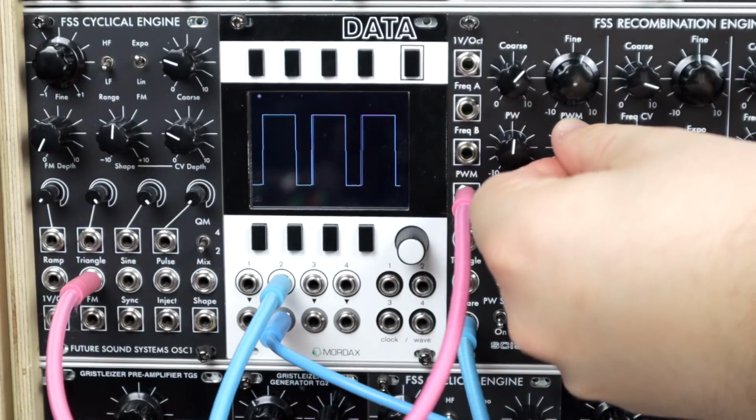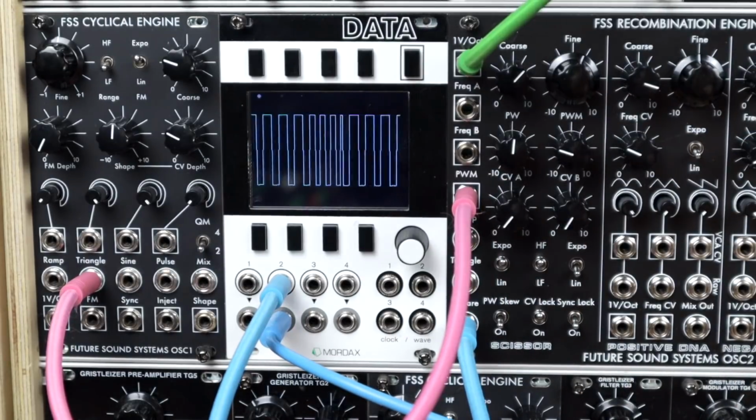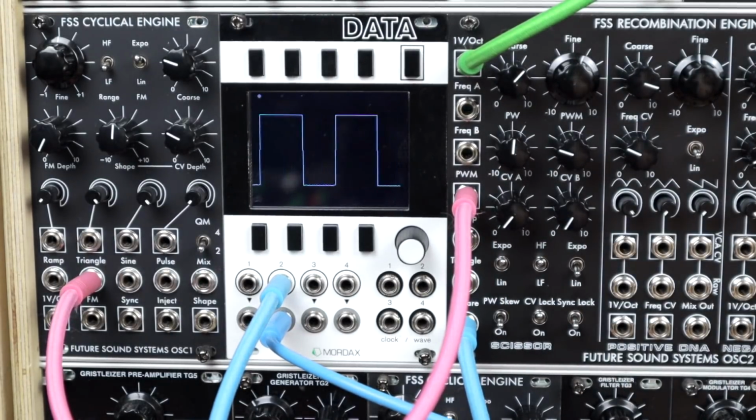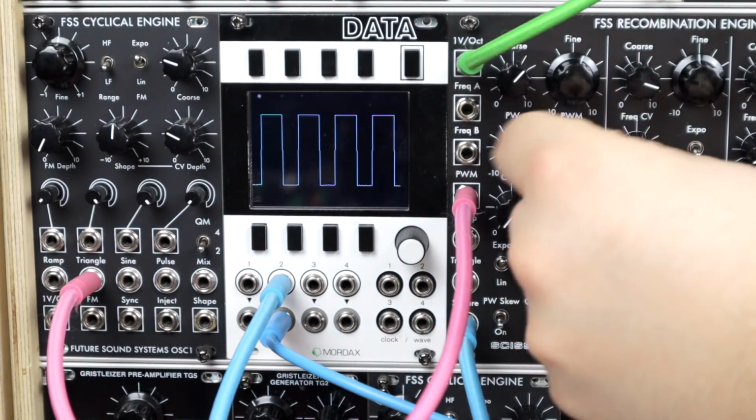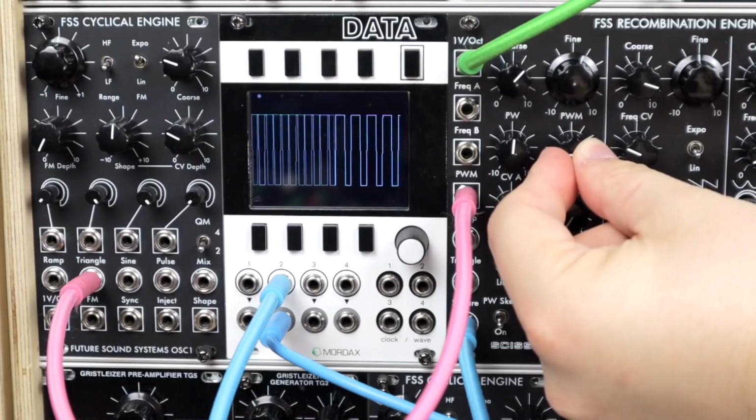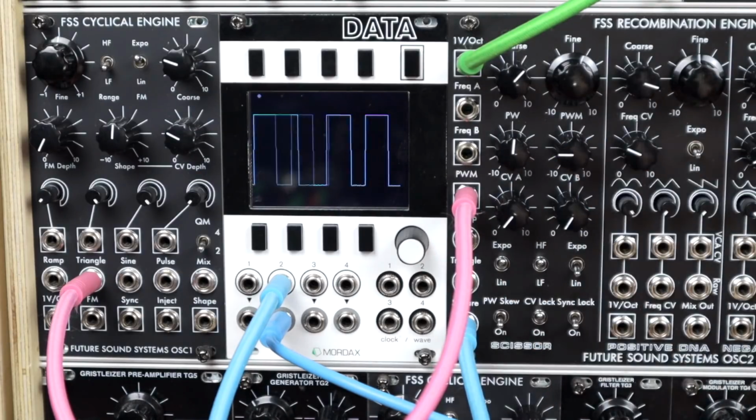Let's get a sequence in just to hear this in context. So that's volt per octave into the scissor, and this LFO giving us pulse width modulation. Nice rich analog PWM vibe.